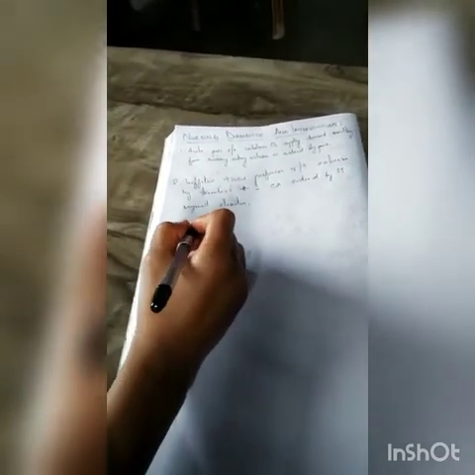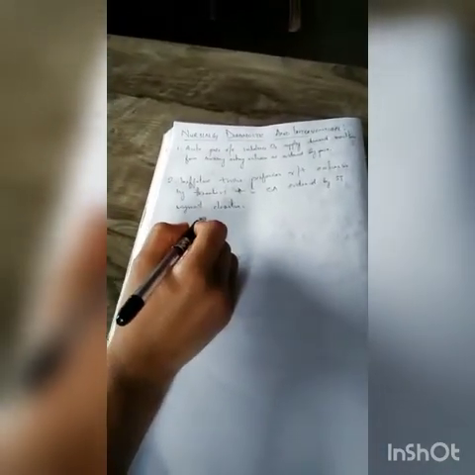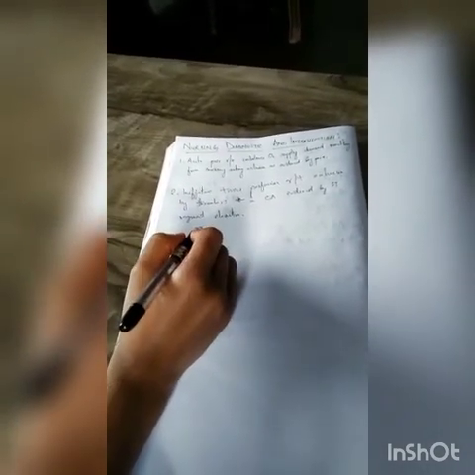We have to administer humidified oxygen, then keep the client in semi-Fowler position, then monitor vital signs, then administer drugs like aspirin and thrombolytics as ordered, then monitor ST segment changes.